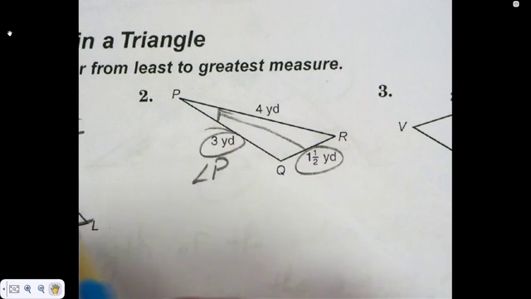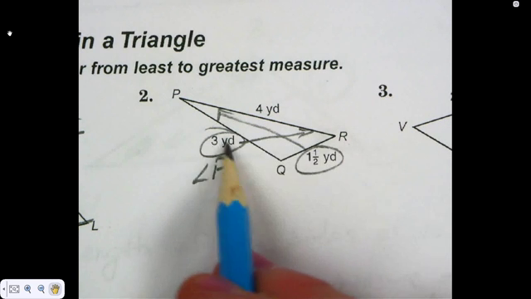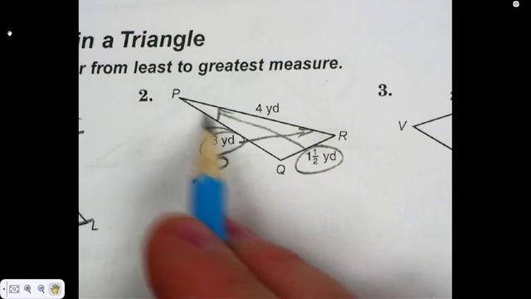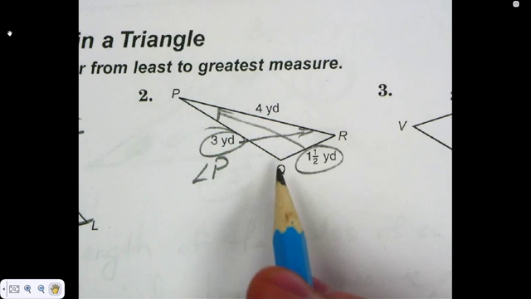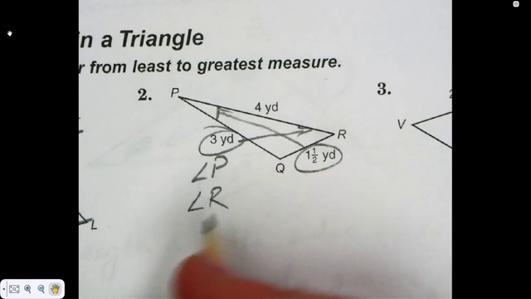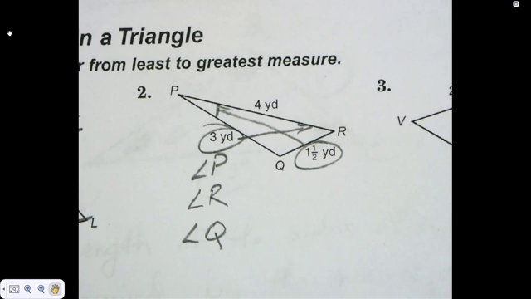What angle's holding it? And when they get kind of cockeyed like this, it's not as obvious which one's opposite either, is it? You got to really pay attention which one's holding it. So that would be angle R. And then obviously, what's the next one? There's only one left. Think we can do that? Okay.